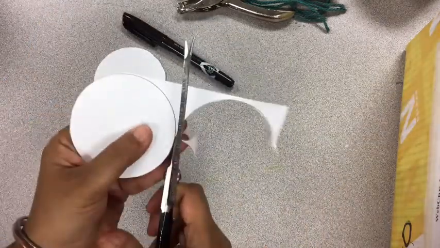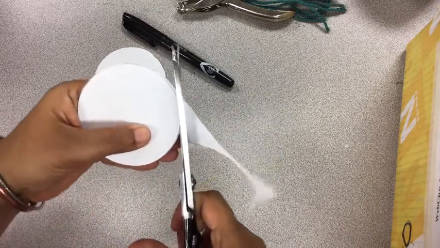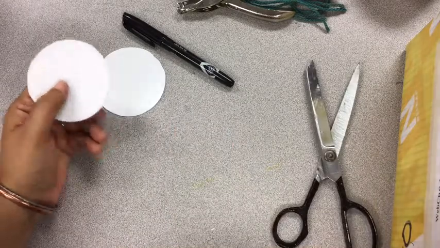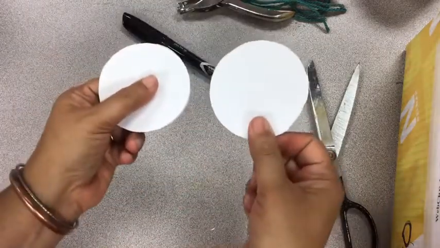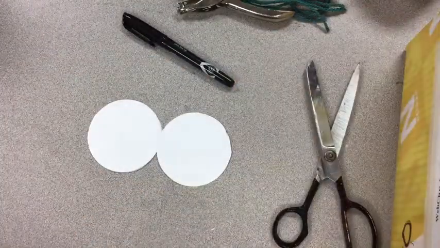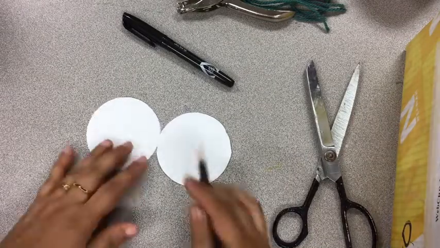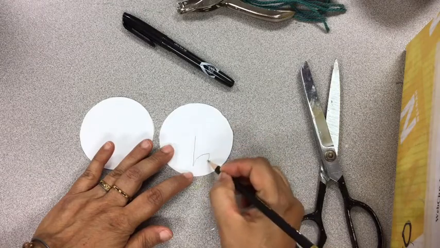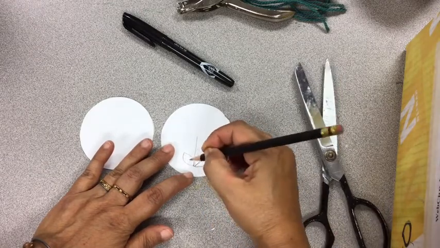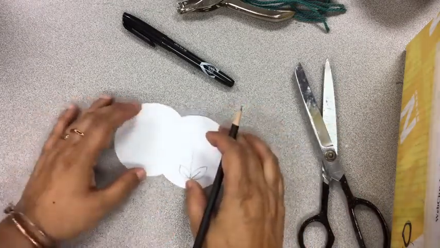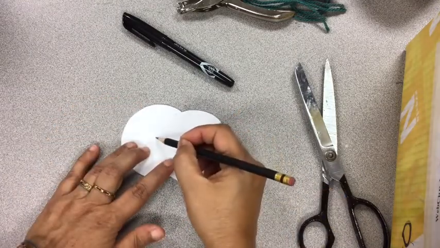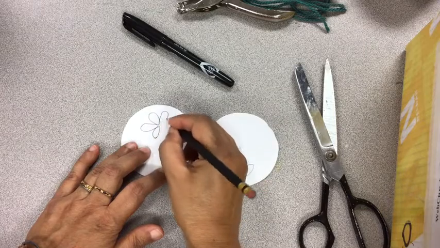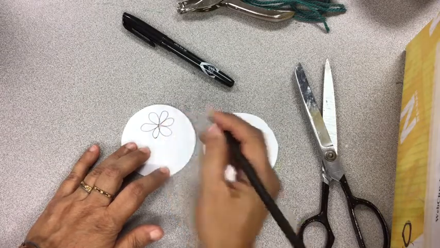Now, thaumatrope in early Greek means wonder turner. So what that does is, on one side of your thaumatrope you have one picture, on the other side another, and when you're turning it really fast, both those pictures merge together and it tricks your eye, and it looks as if both of those pictures have merged together.